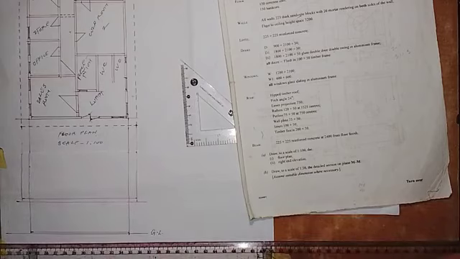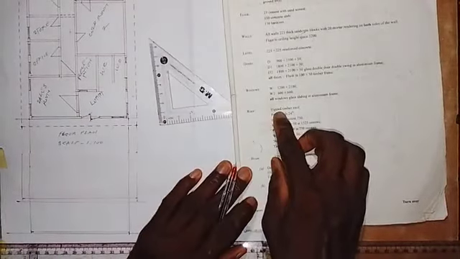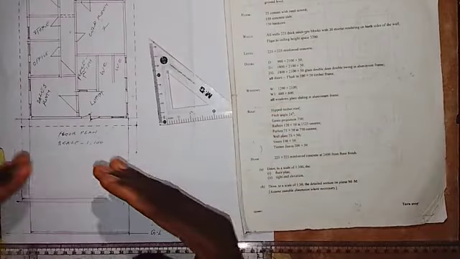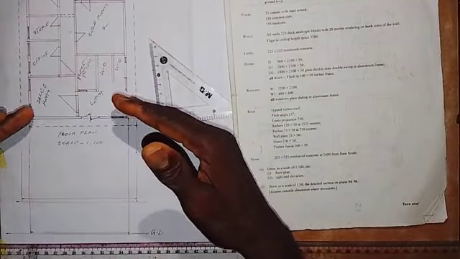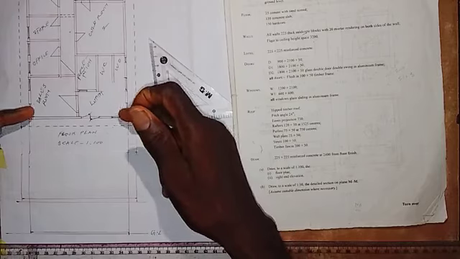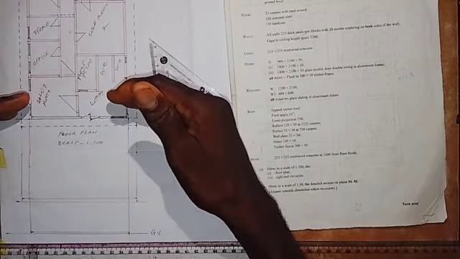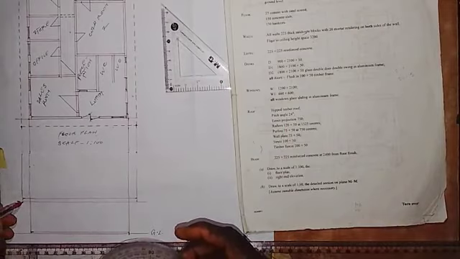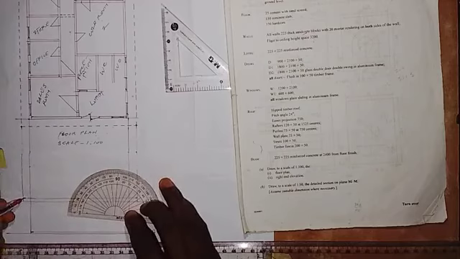Okay. Next, we are going to look at the pitch angle. This type of roof is a hipped roof. As I'm looking at this building in this direction, we are going to have a triangular surface along this path, along this area. So we take the pitch angle. The pitch angle is 24 degrees. We are going to take that 24 degrees from this point on the fascia board. From this point on the fascia board, we are going to take a measurement of 24 degrees. So we come to this particular point.